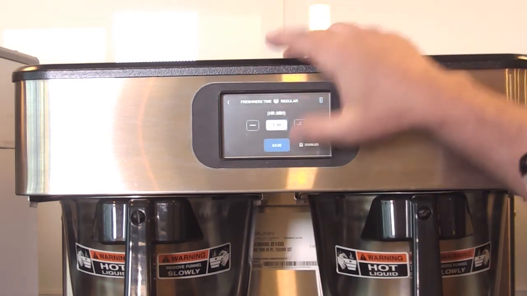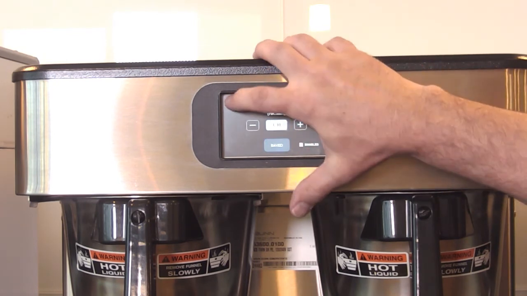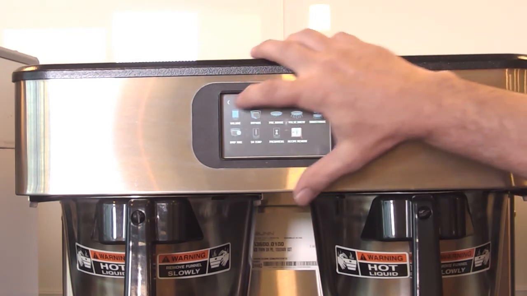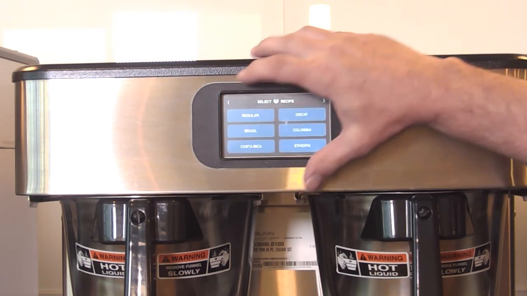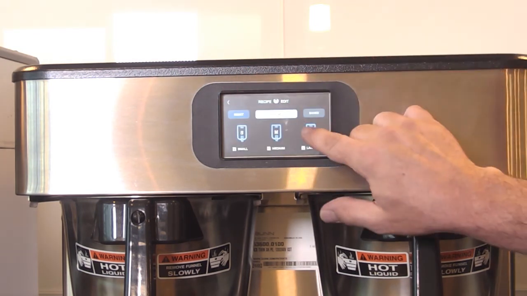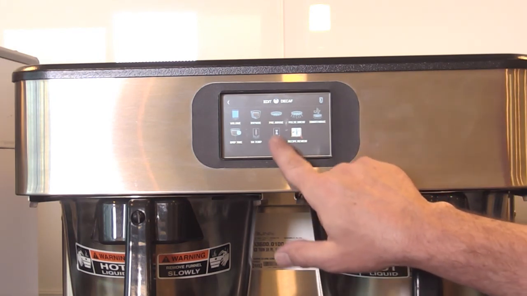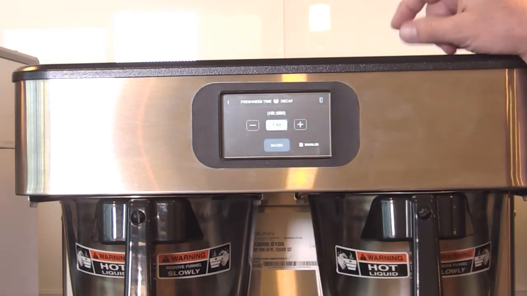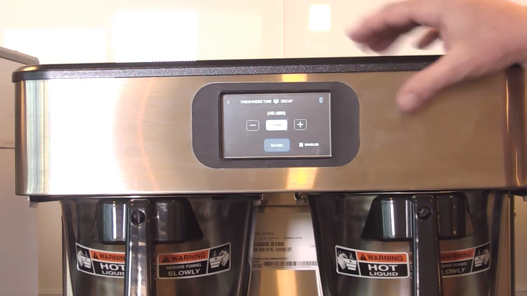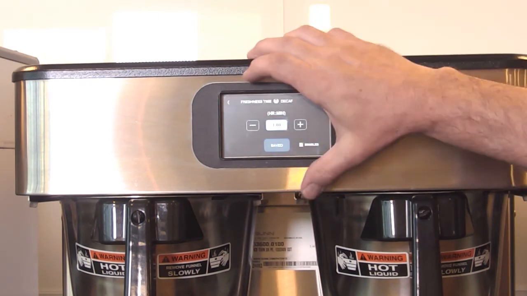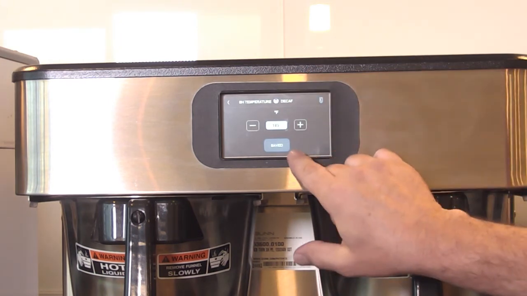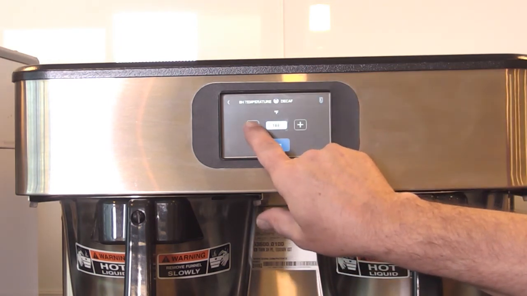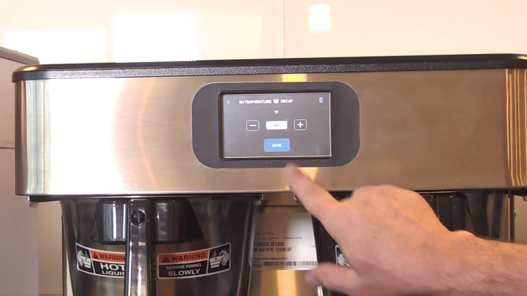So if I go back to another recipe, say decaf, go to large, and freshness, it's still set at 1 hour. So changing one recipe doesn't change everything across the board. For the soft heat temperature, let's say I want to hold my decaf for an hour, but I want to set it to 180 degrees.